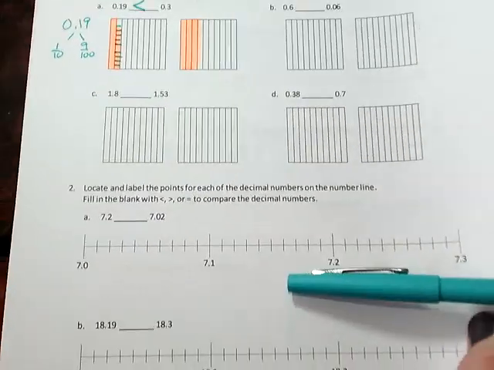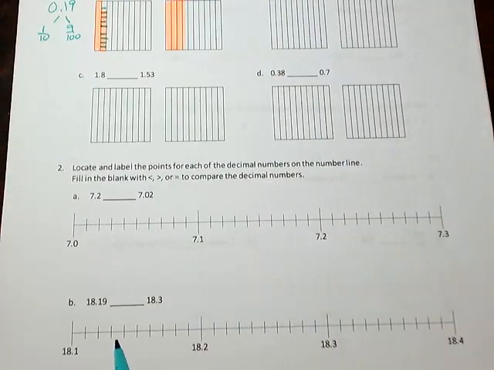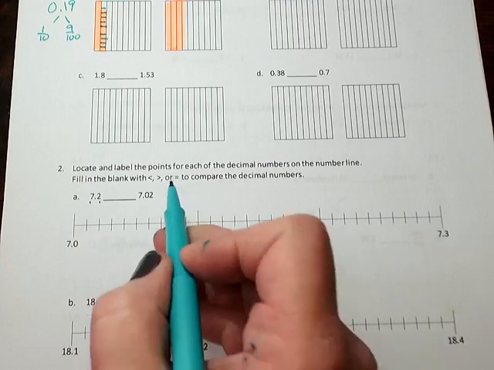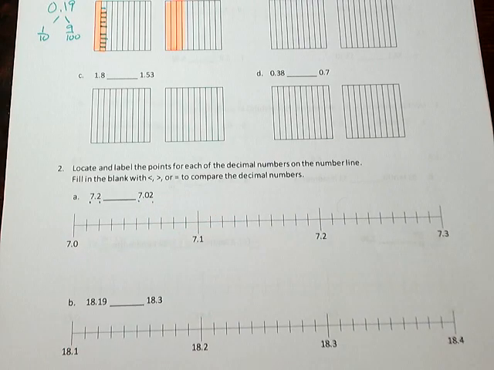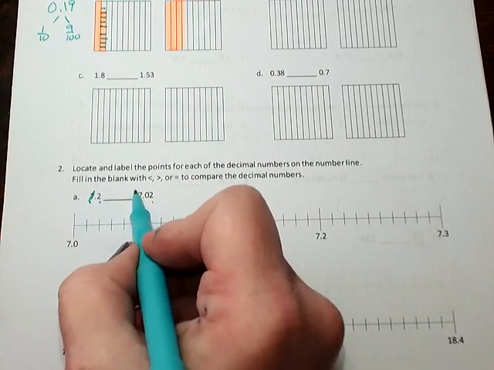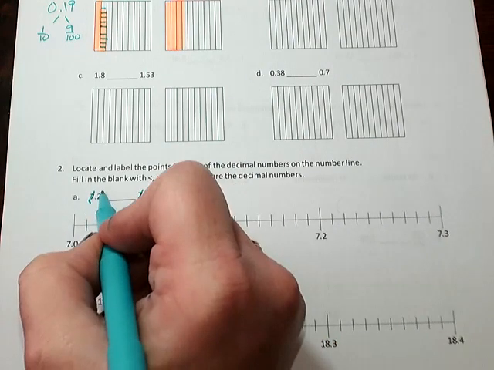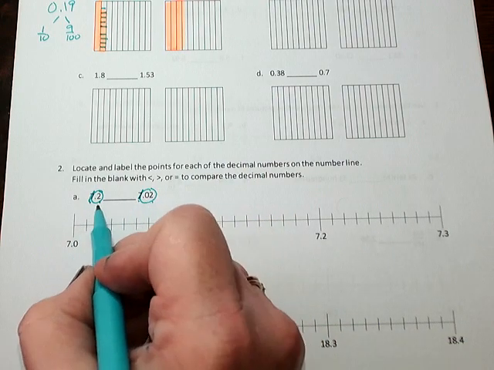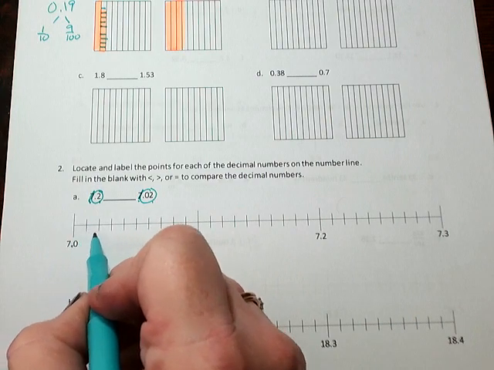So go ahead and look down at the number lines. We're going to be doing the exact same thing. If you look right here, I have 7 and 2/10 and I have 7 and 2/100ths. Well, my 7s kind of cancel each other out. So really all I'm comparing is 2/10 and 2 100ths. Which one is bigger?